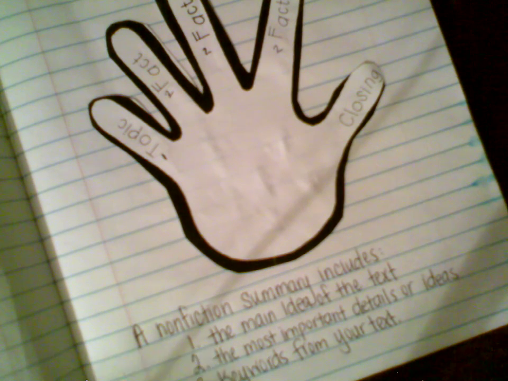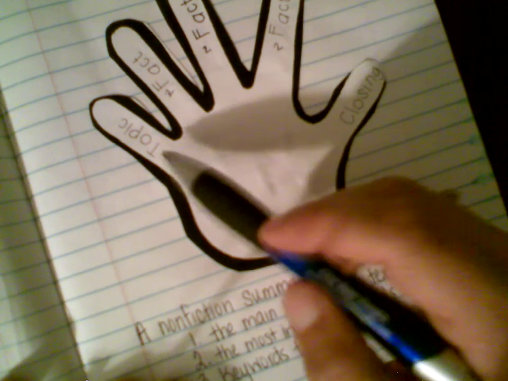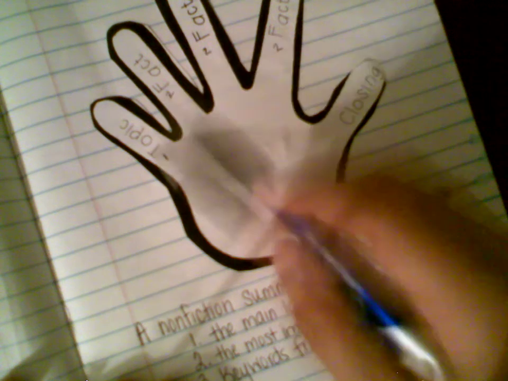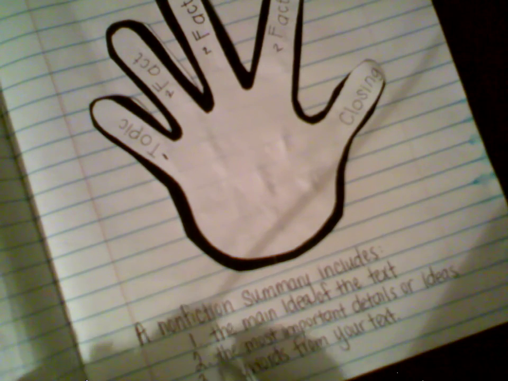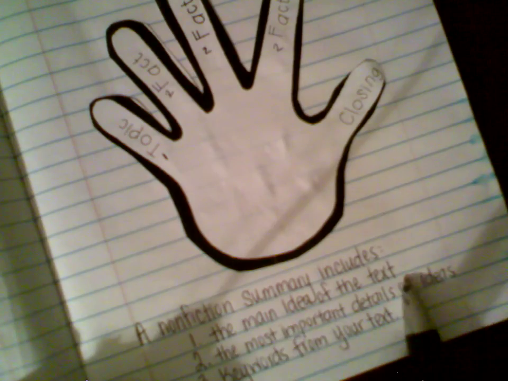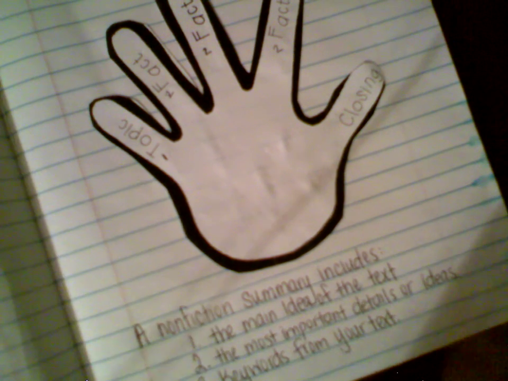All right? So remember, whenever you're writing a summarization of nonfiction, you're going to include your topic, 3 facts, and then your closing. You need to make sure that you have the main idea of the text, the most important details or ideas of the text, and the keywords from your text.